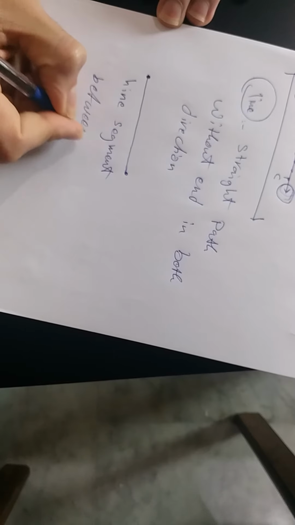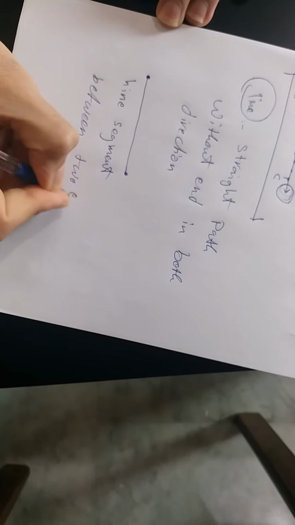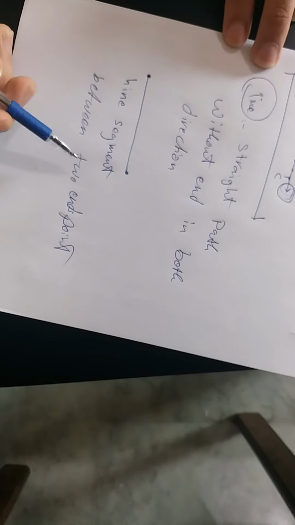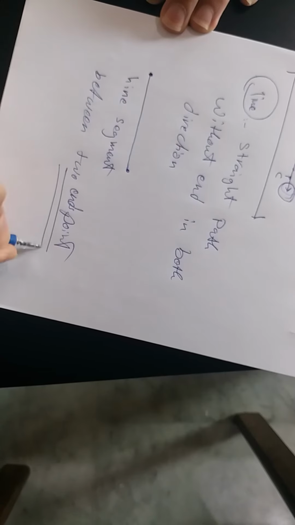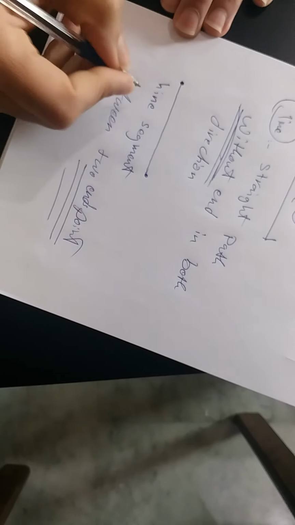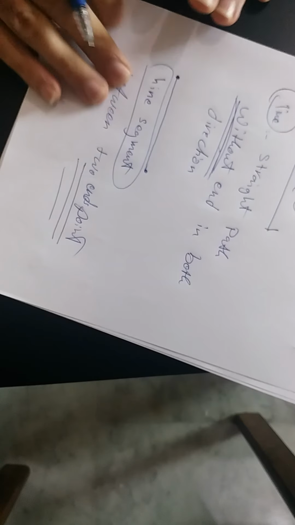A line segment is a part of a line between two end points. Now we can see the difference: here we find two end points, and here there are no end points. That we call a line segment.